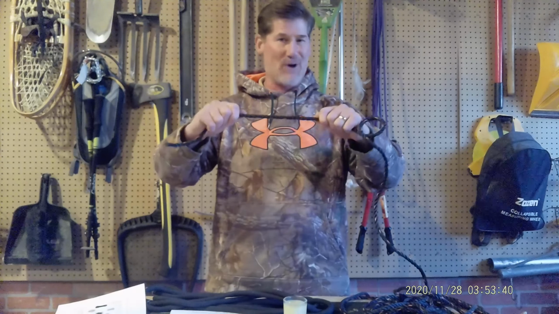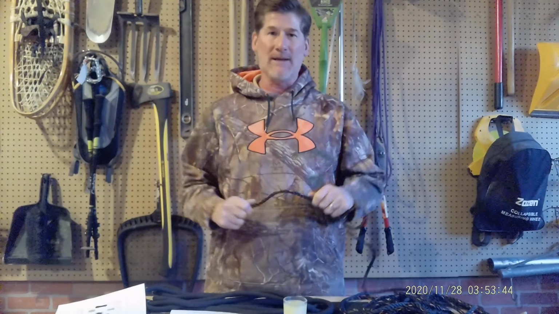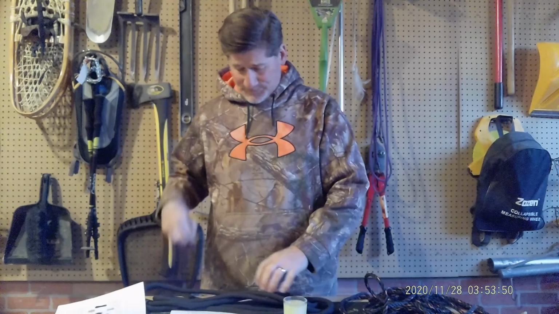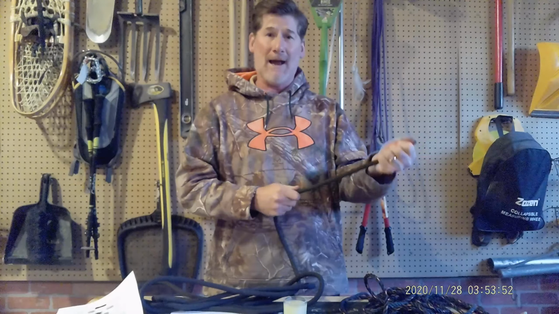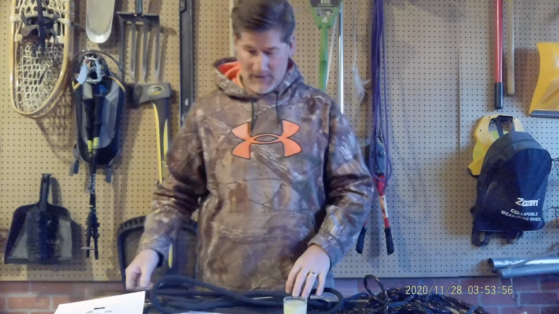Static rope has no play in it. I'm trying to stretch it right now, and I don't have any play. The key to this is strength only and no elongation. On the other hand, dynamic ropes have some play in them, and they can stretch up to 30%.